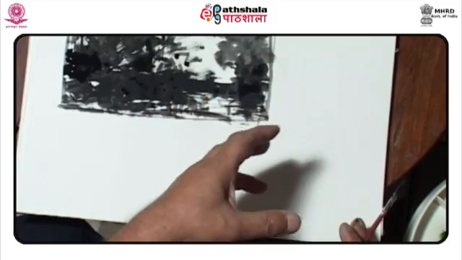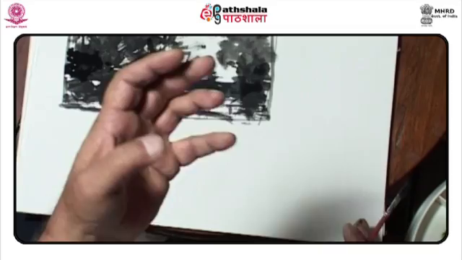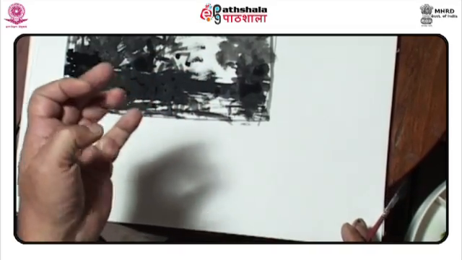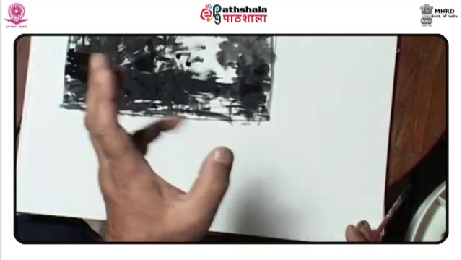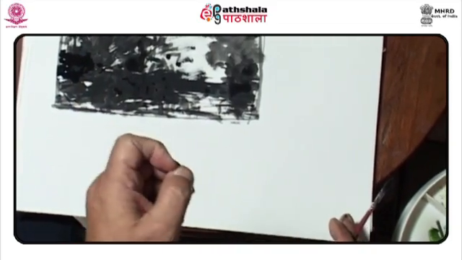Morning is soft, so one can use more of linear areas and less of dark. Afternoon can have sharp contrast, and night can again make black as negative and grey as positive.